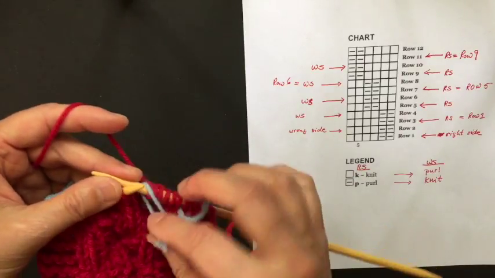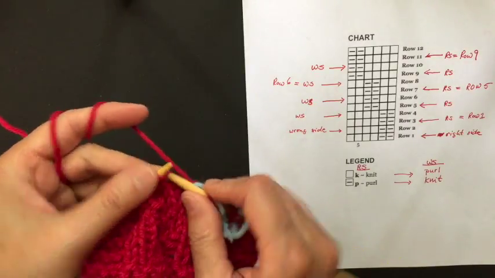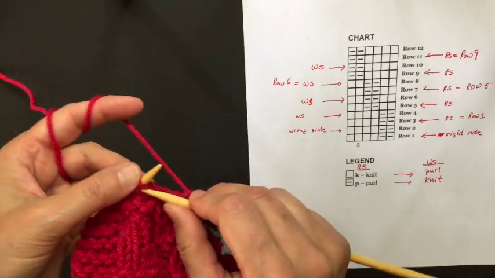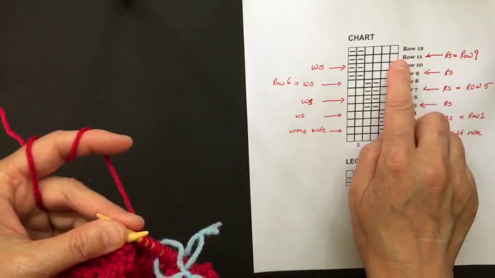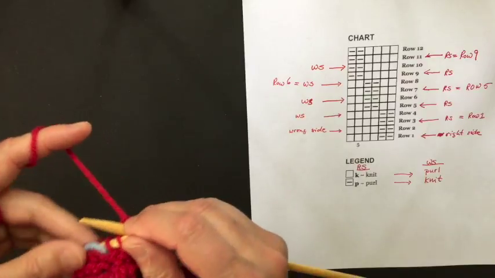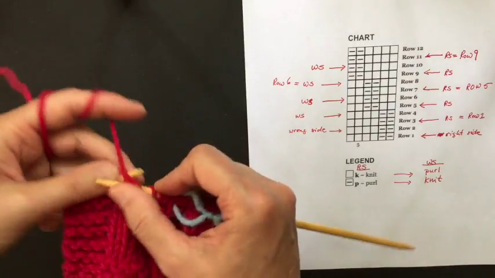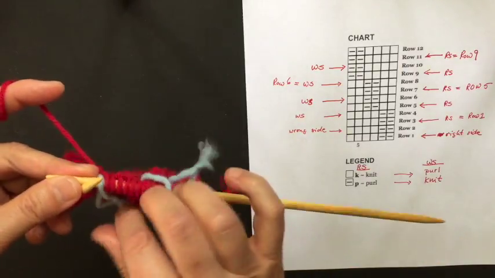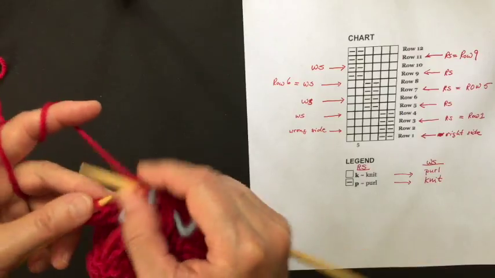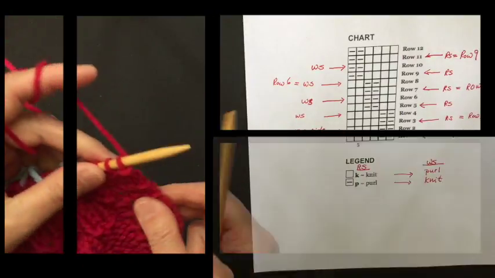And I will repeat this again. Okay, we will do 4 knits, knit, knit, knit, knit. So we're repeating this again. And 2 purls, purl, purl, and our edge, 4 knit stitches, knit, knit, knit, knit.